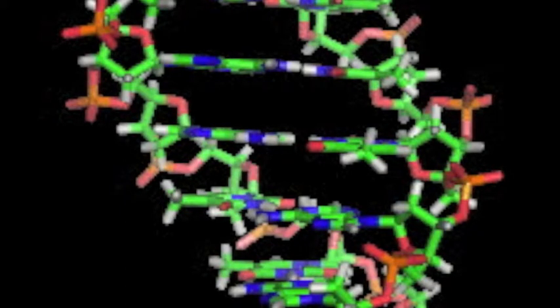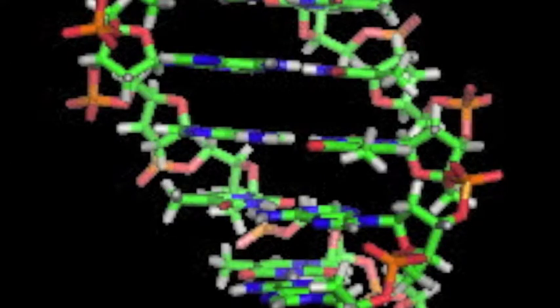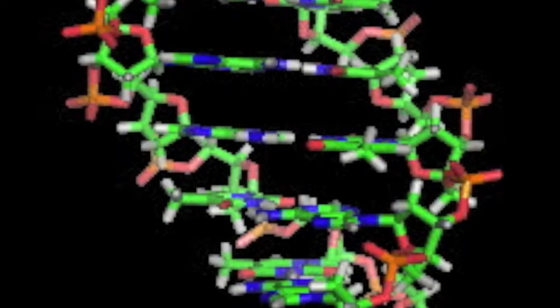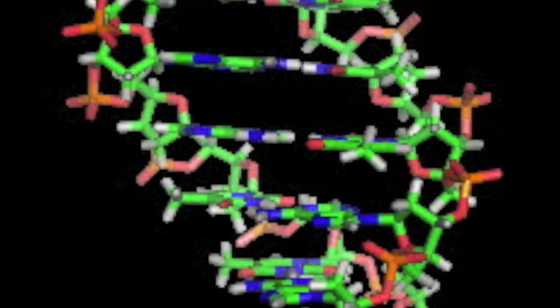Transcribed spacer just means a sequence of DNA that is copied into RNA and then cut out and literally thrown away. There's one kicker here, and that is inside some of the transcribed spacers, it differs.